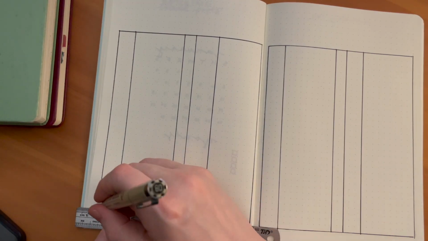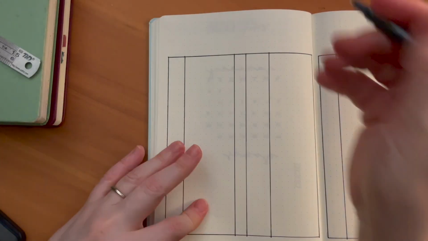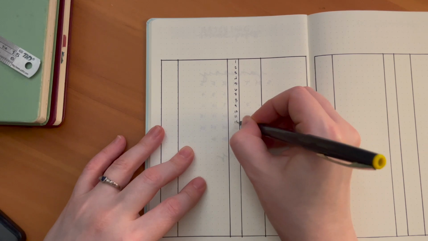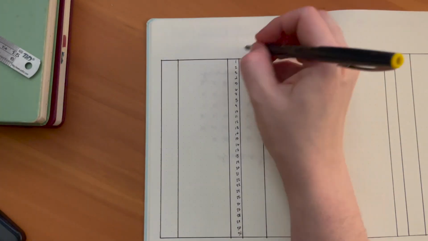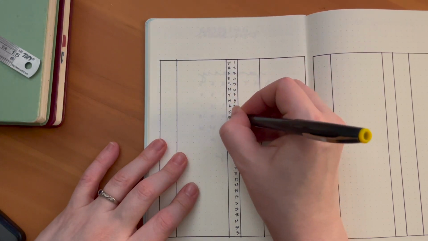So for the bookish stuff, I do the social media, I do newsletters, and so it's nice to keep track of what goes when and to be able to check things off to make sure I know I'm posting at a certain time.